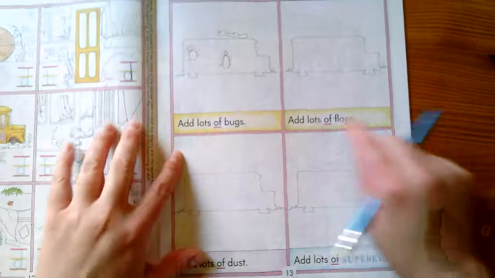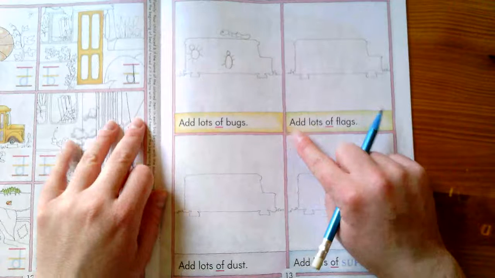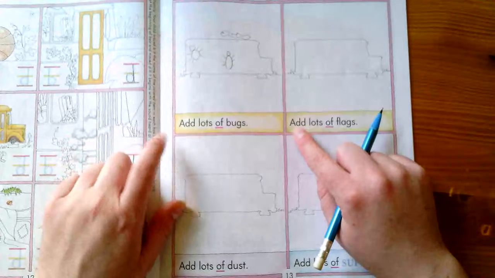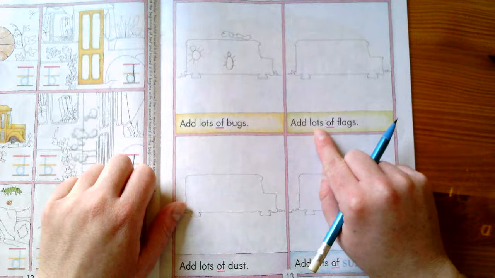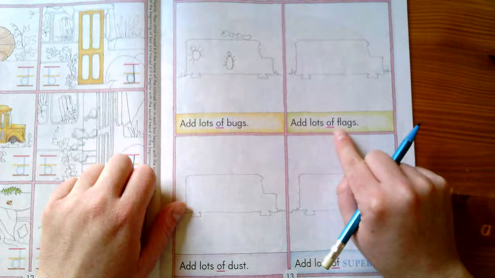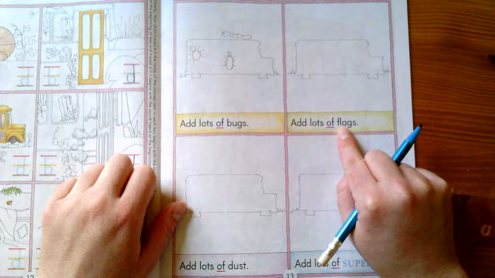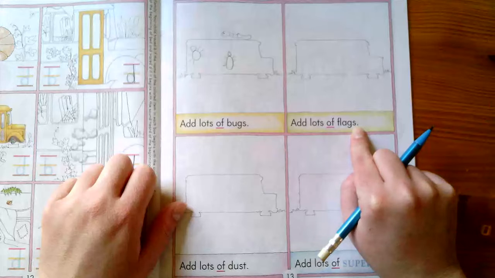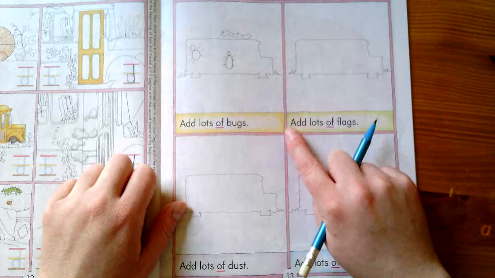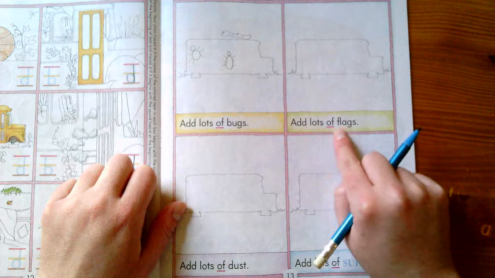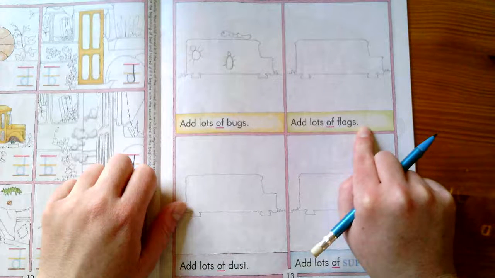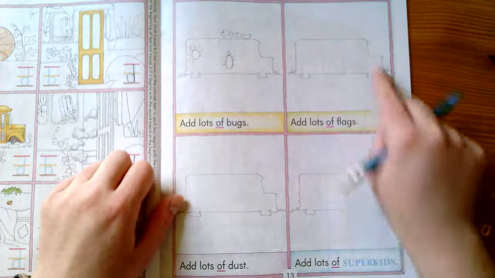Let's look at the next one. I'm going to read it first, and then you can read it with me. Add lots of flags. Read it with me. Add lots of flags. So what do we need to draw on this bus?